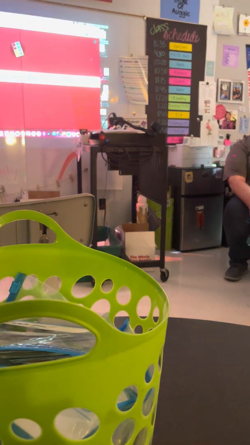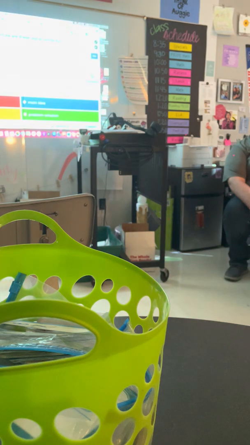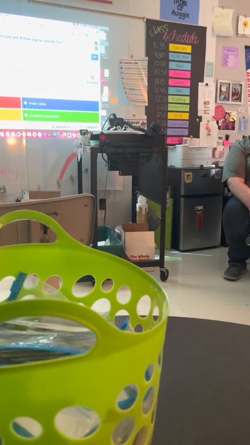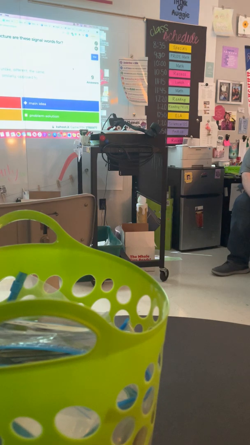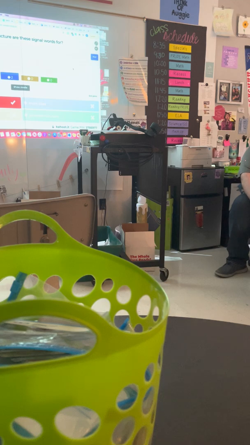All right, next one. Which text structure are these signal words for? Like, unlike, different, the same. You guys just made a flip chart? You can use your flip chart if you want. Like, unlike, right? Comparisons. You're comparing between two things.